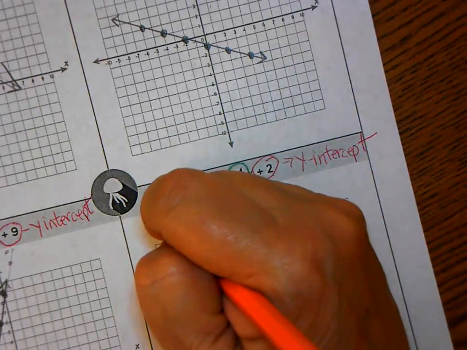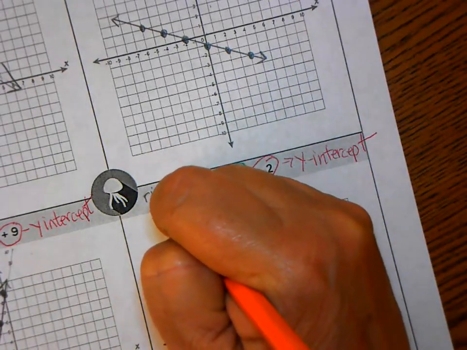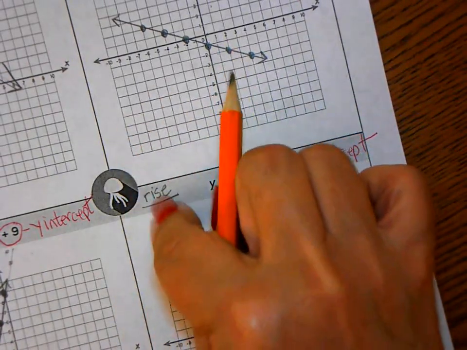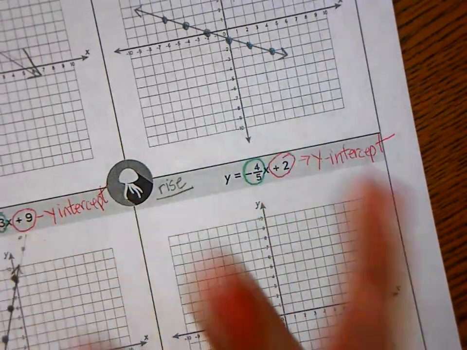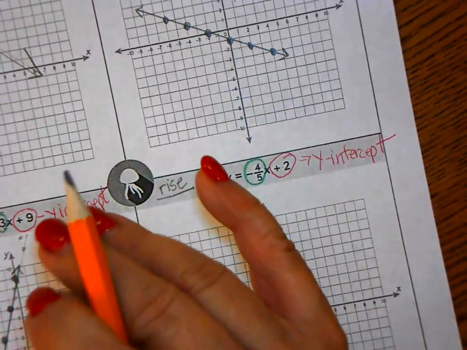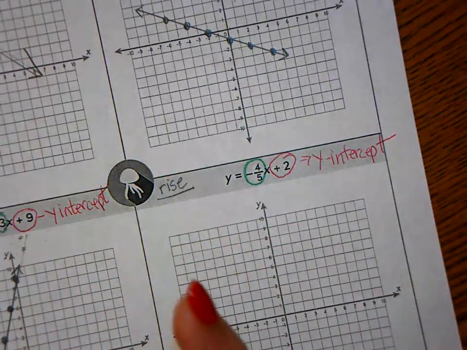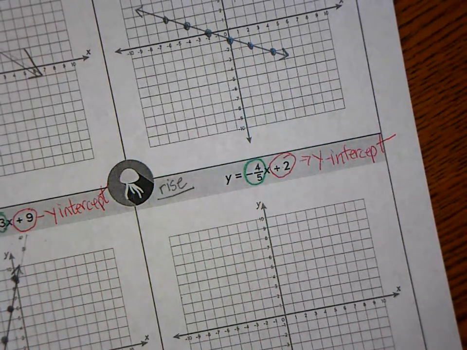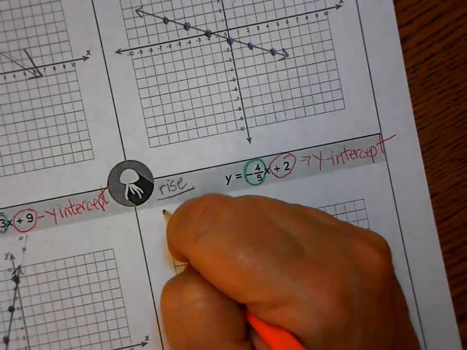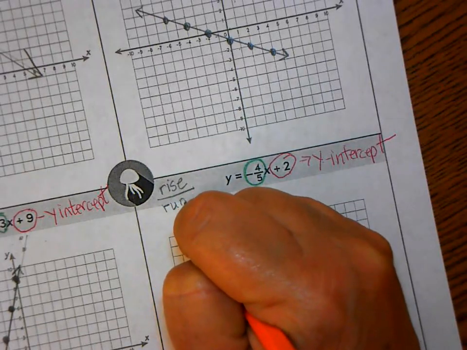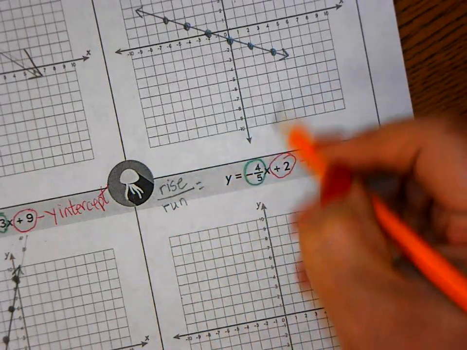I am writing out rise over run. And guys, please write these out. Don't say I'll remember, because when we start taking a quiz or a test, it's always, what was I supposed to do? This is your practice now to teach your brain. Do it now, and it's a really great tool to have in your toolbox.